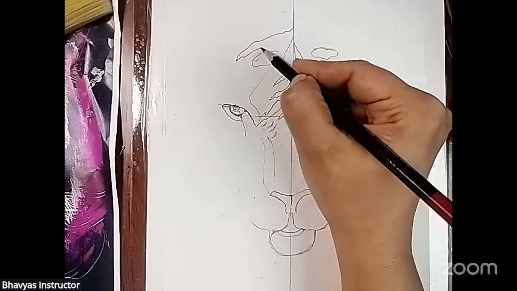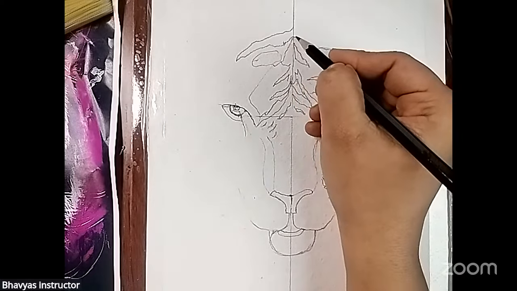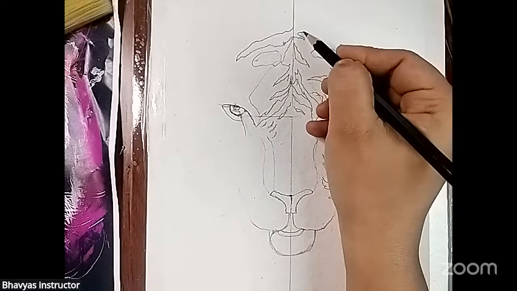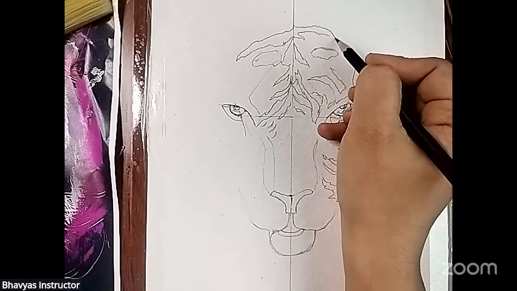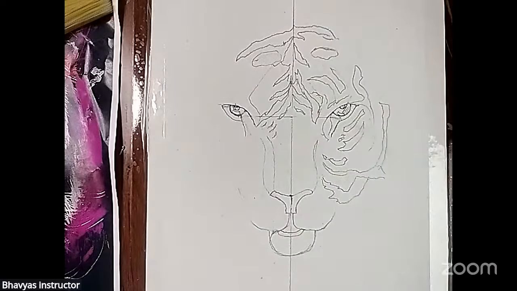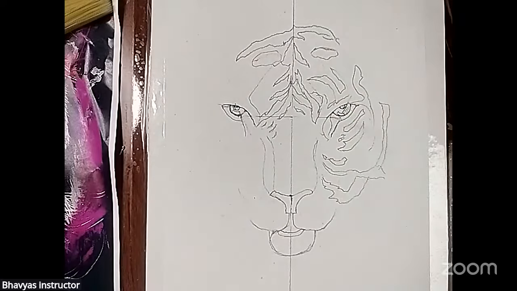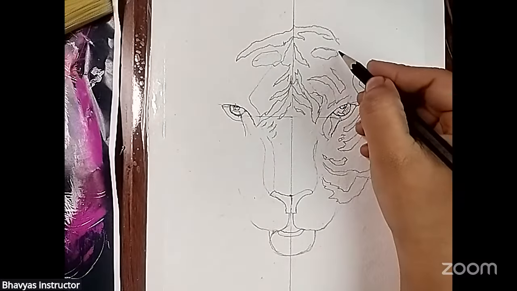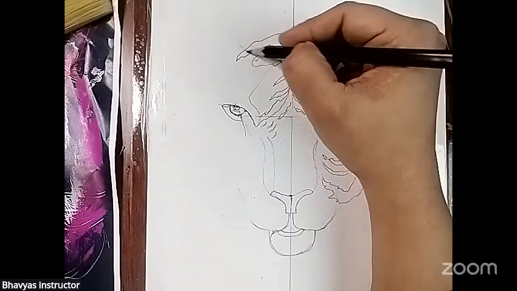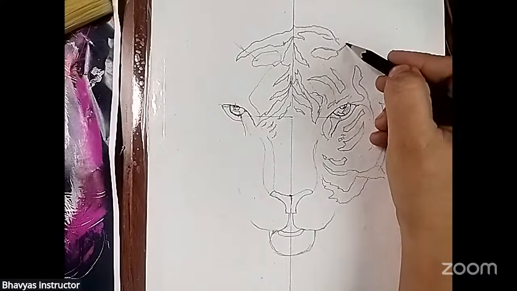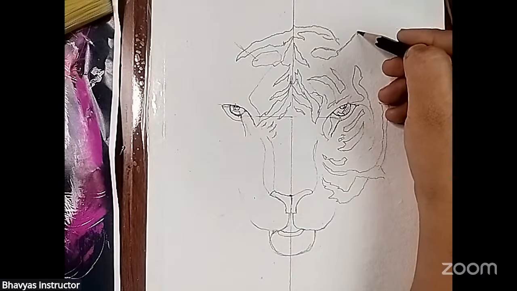Okay. So for every animal anatomy, there will be some observation points. You need to understand what the observation points are. Above those fake eyes, draw a slant line like this on both sides, okay? On top of that, you need to make its ears.